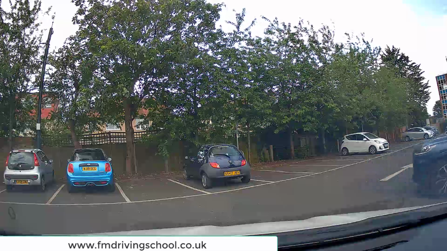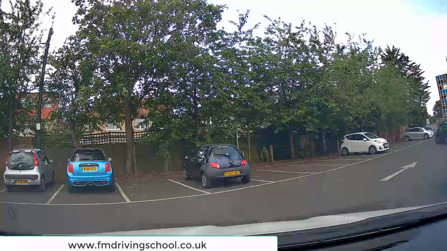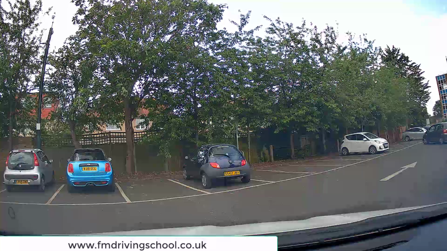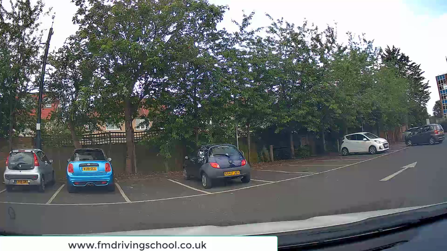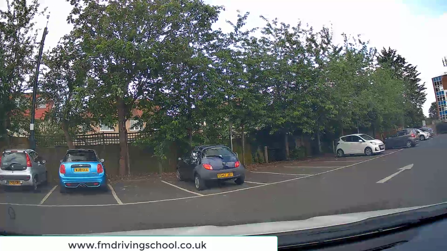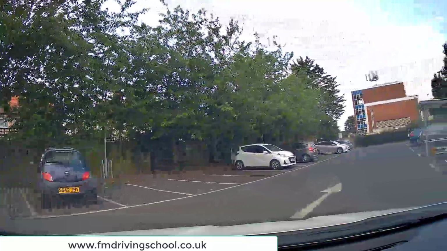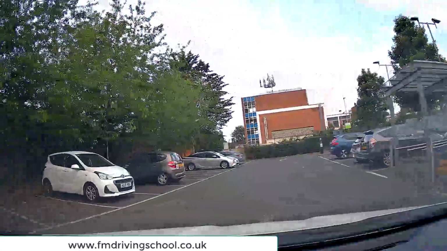So why did that happen? How did the student miss this car? I would say the first thing is they sped down the road. There was no need to go that fast. It's not wrong, but you have to anticipate. And then as we went around, we missed this car trying to reverse in.